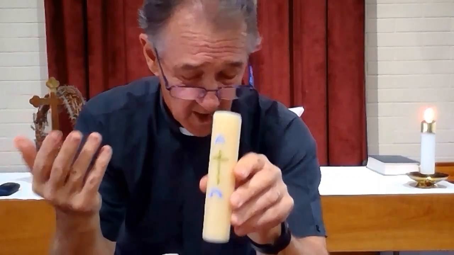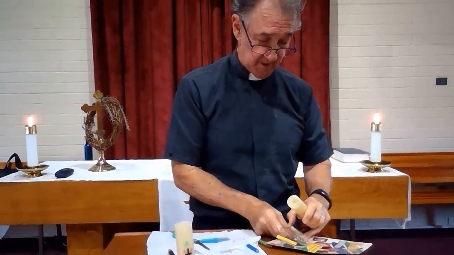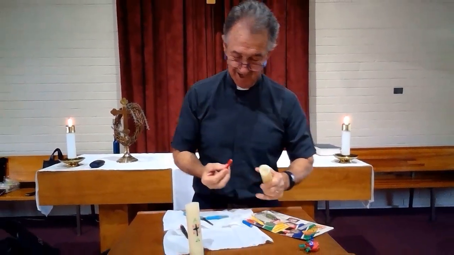Okay, there, I cleaned it up. You can see that the alpha is a bit more clear now, and the omega a little bit dirty. I'll probably tidy up a bit later, but you get the idea. So I've got the cross, I've got the alpha and omega. Now I want to put the date in, the 2020, so I'm going to choose another colour. Might use red this time. I like red for the dates. It's just one of those things I do. So I'm going to use my red crayon to put in the date 2020.